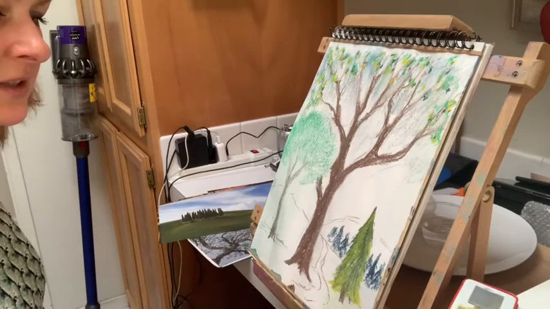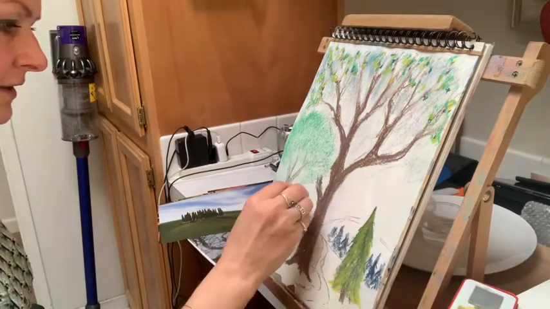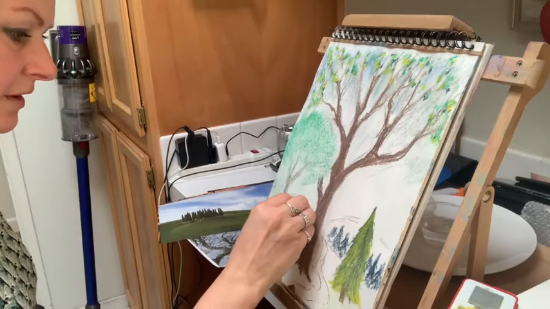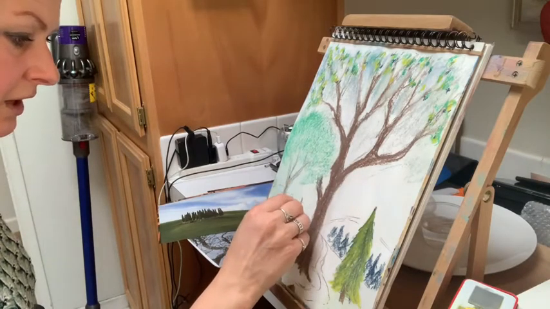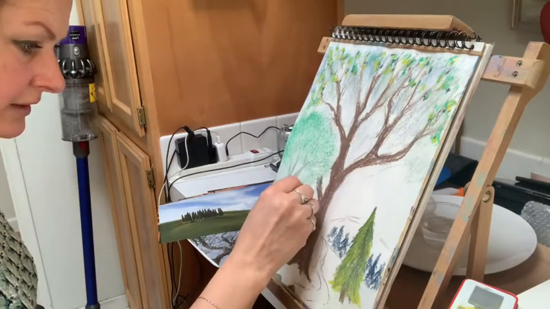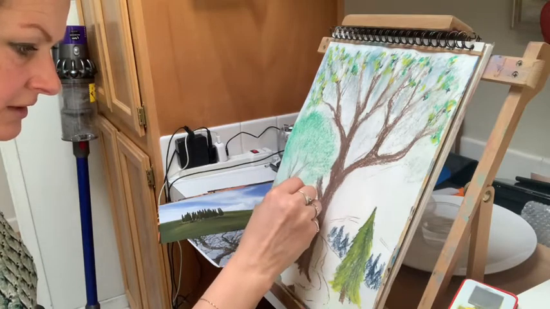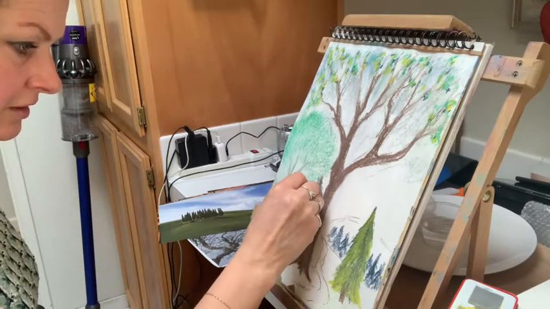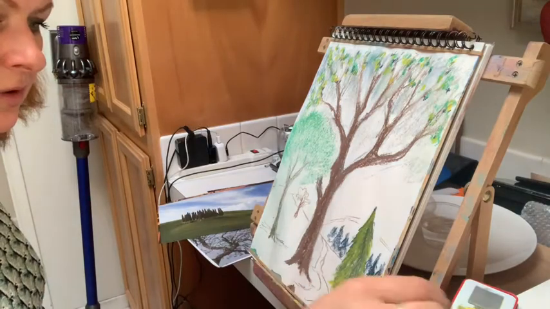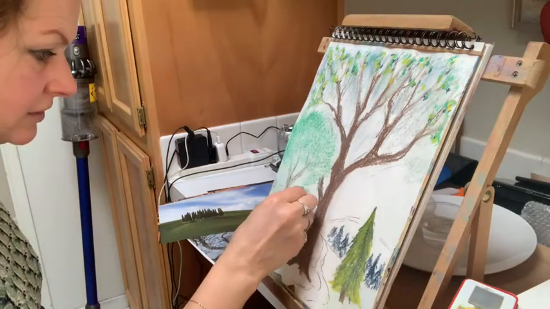And maybe on the other side of the hill, I'm gonna have another tree over there, but very, very far away. We barely can see that. But it's gonna have some kind of triangle shape. So I'm gonna put some leaves on that too.